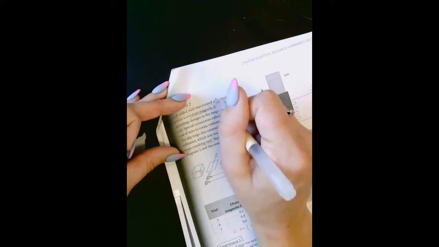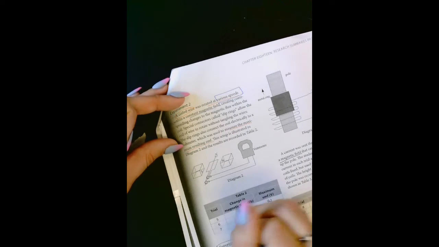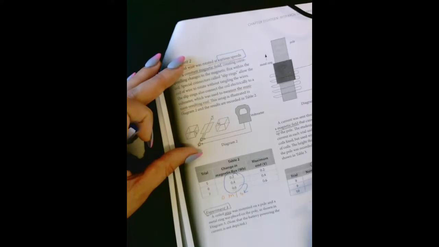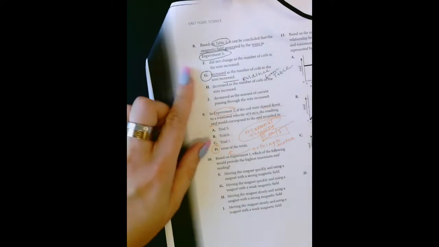So experiment 2 doesn't talk about rotational velocity. It talks about changing the field. Let's see what they actually changed. So it says constant magnetic field at various speeds. So they did change the speed, right? But none of these are 0. Okay? None of them. So we're not going to go with that one. Let me know if you have questions on that in class and I can stop.